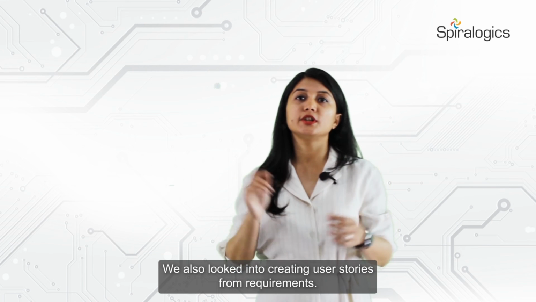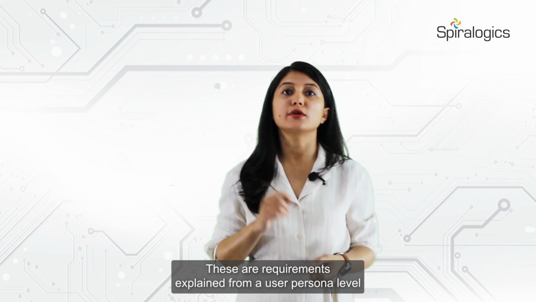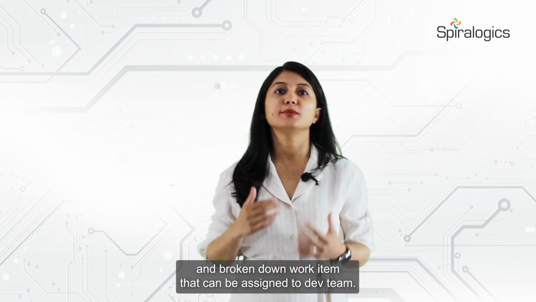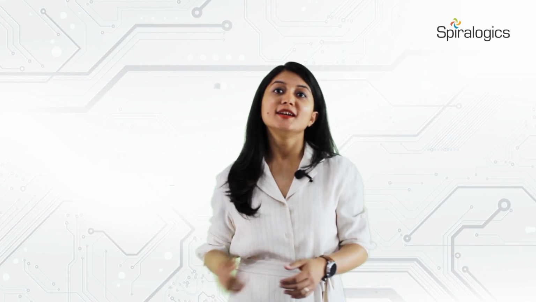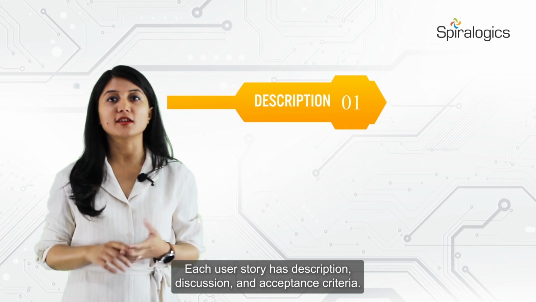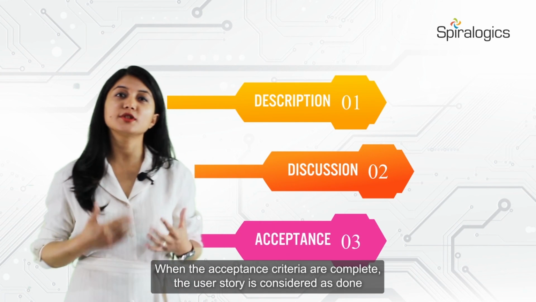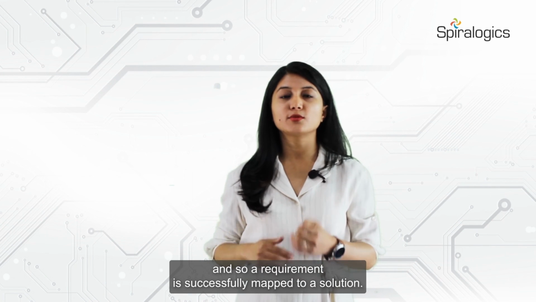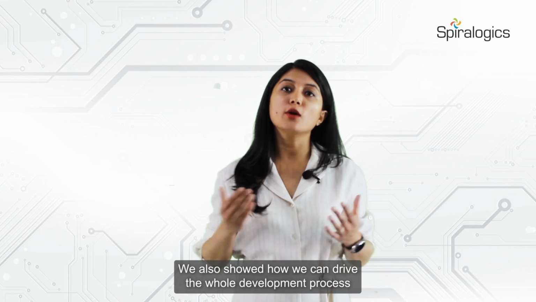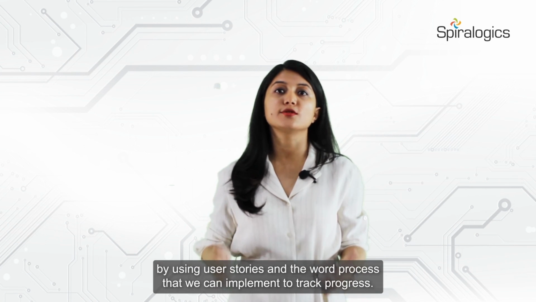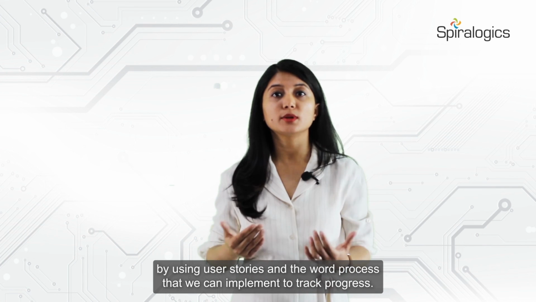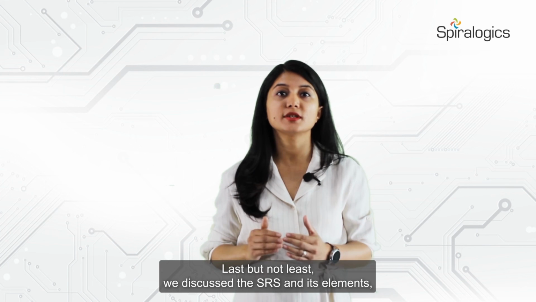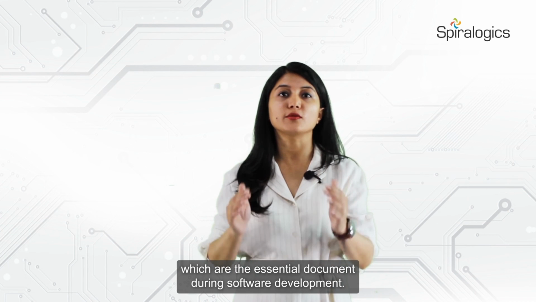We also looked into creating user stories from requirements. These are requirements explained from a user persona level and broken down into work items that can be assigned to the dev team. Each user story has description, discussion and acceptance criteria. When the acceptance criteria are complete, the user story is considered done, and so a requirement is successfully mapped to a solution. We also showed how we can drive the whole development process by using user stories and the board process that we can implement to track progress. Last but not least, we discussed the SRS and its elements, which are the essential document during software development.